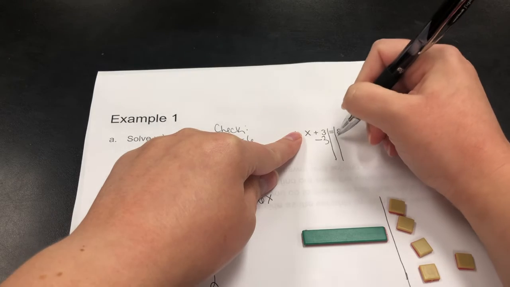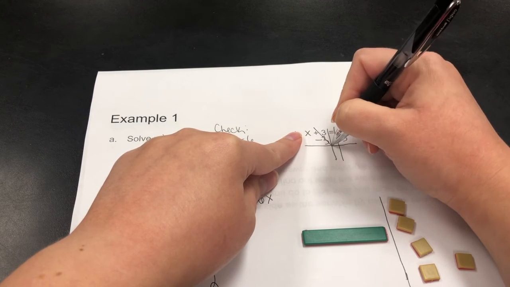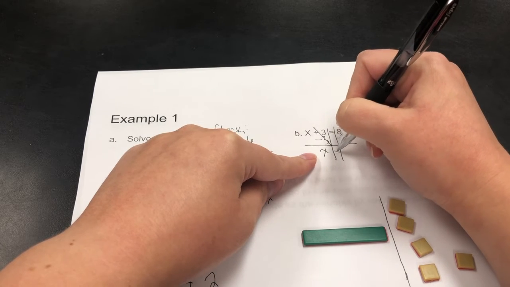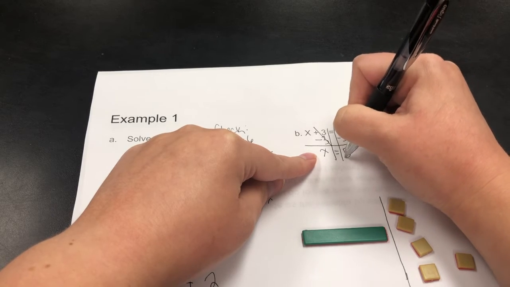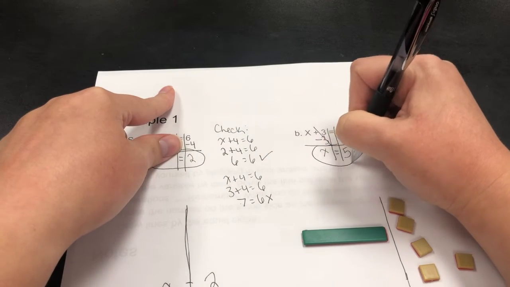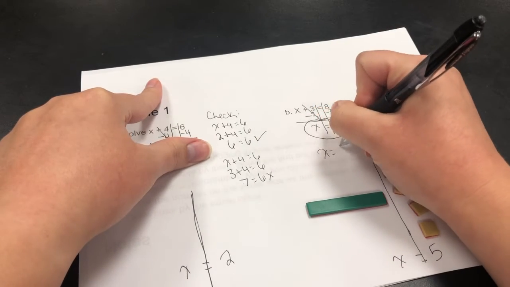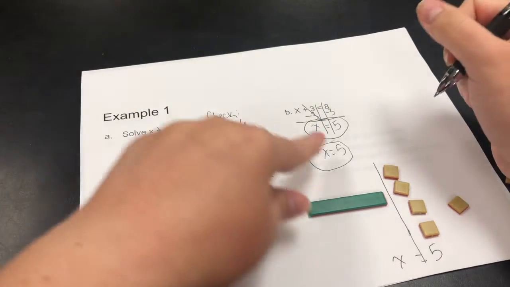So what I do to one side, I have to do to the other. So now this cancels out and leaves me with just x. Bring your equal sign down, and then 8 subtract 3 is 5. So there's my answer. And sometimes I tell my students just rewrite, because sometimes those lines will make it look like a 15 or a 12 or something like that.